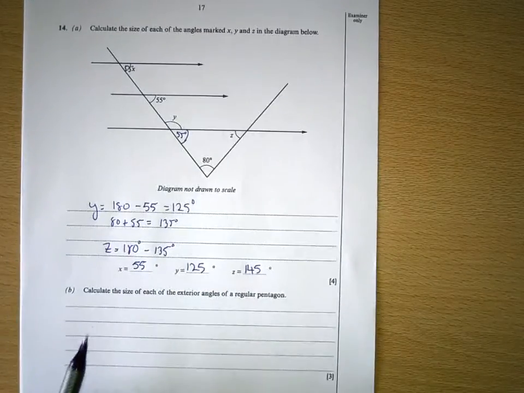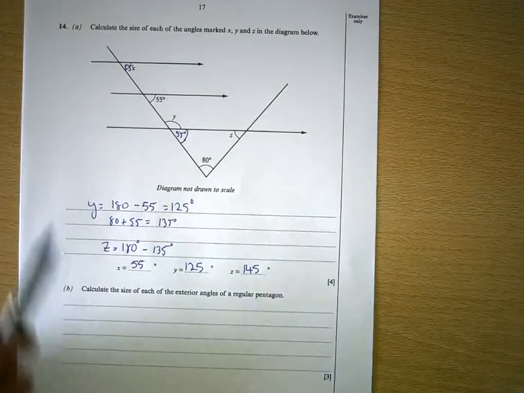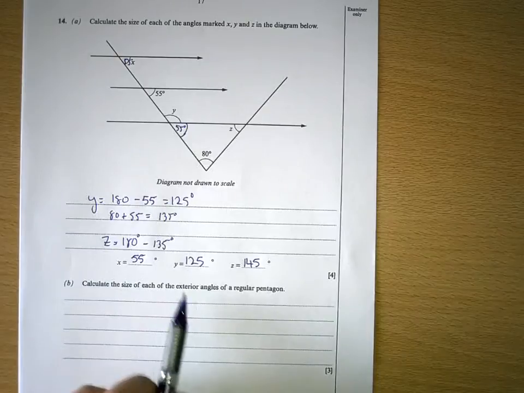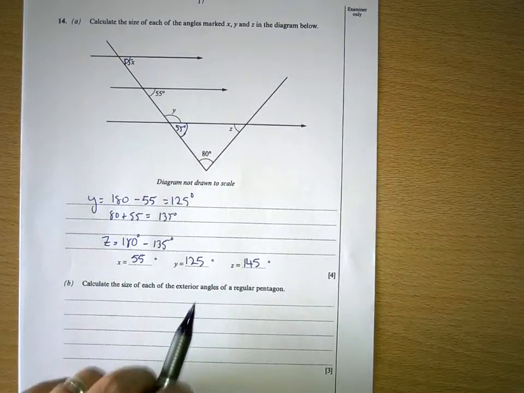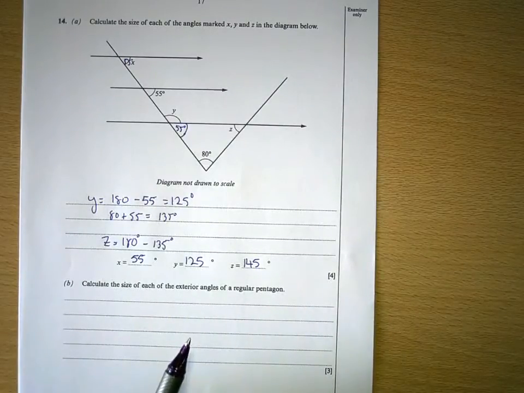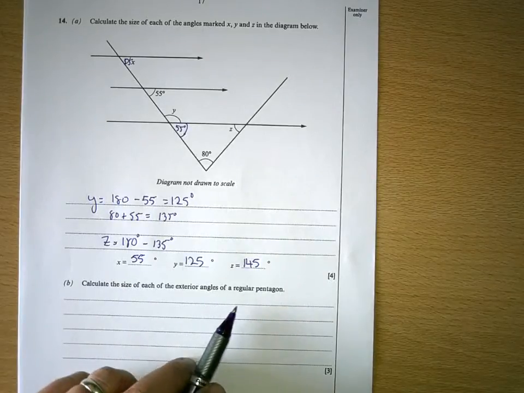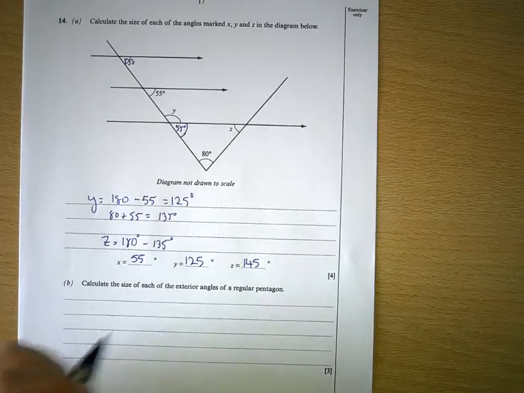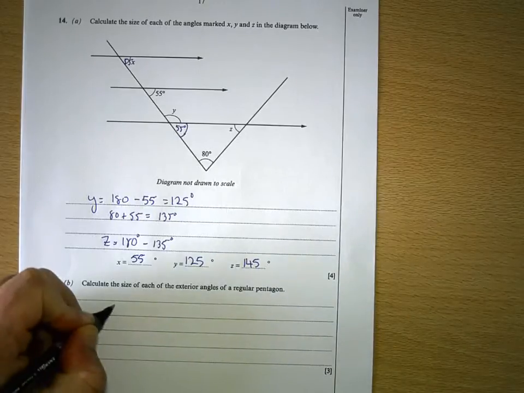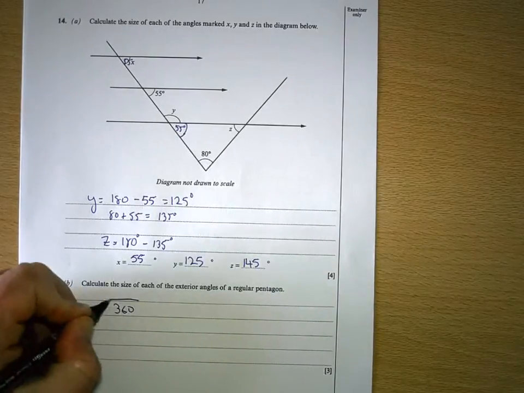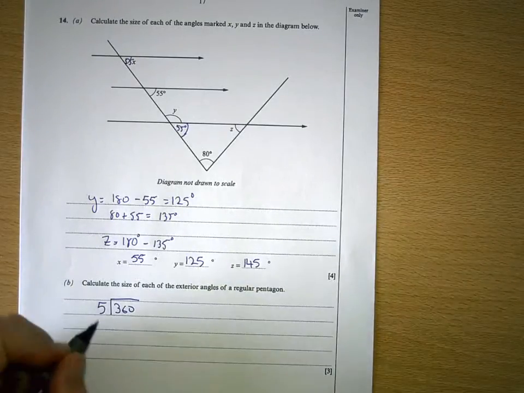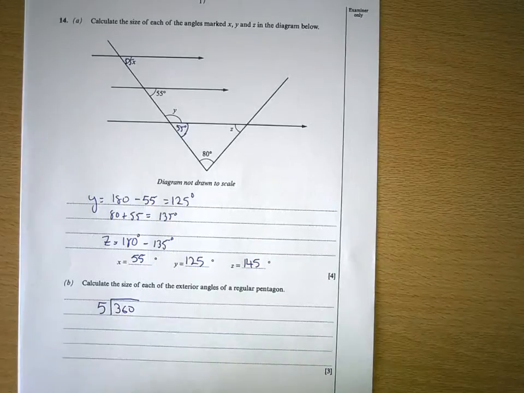And then part B has got nothing to do with parallel lines. It's to do with a regular pentagon. Exterior angles. The exterior angles of any polygon add up to 360 degrees. You need to know that a pentagon has 5 sides. So what you actually have to do here is 360 divided by 5. This will be on a non-calculator paper, so you need to be able to do that division without a calculator.